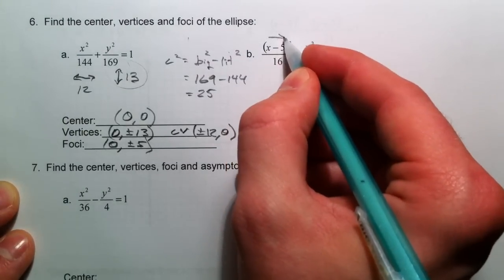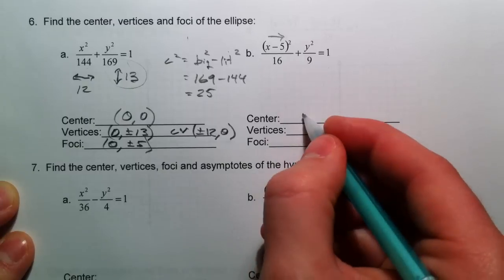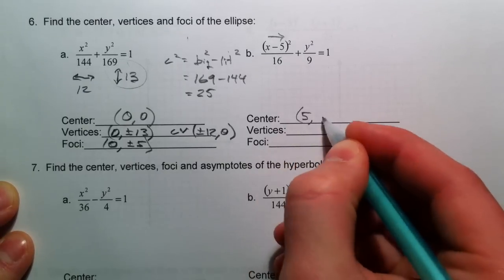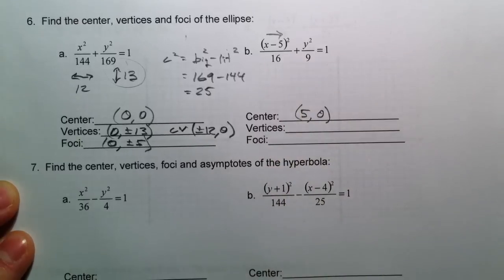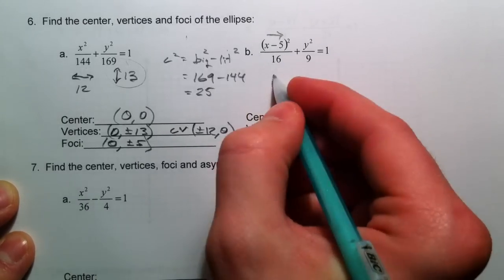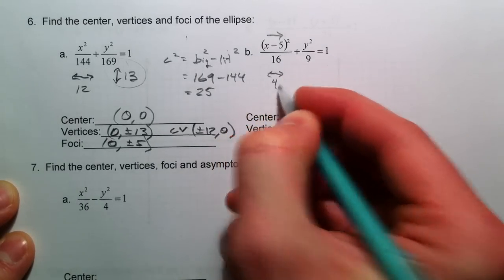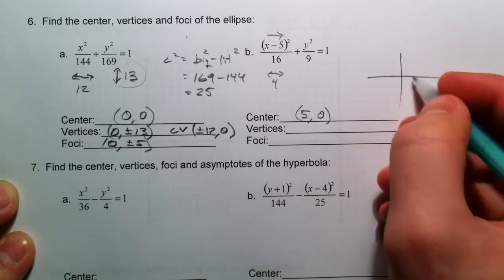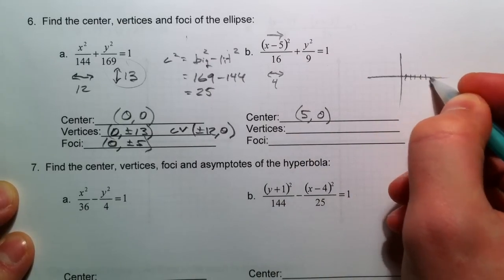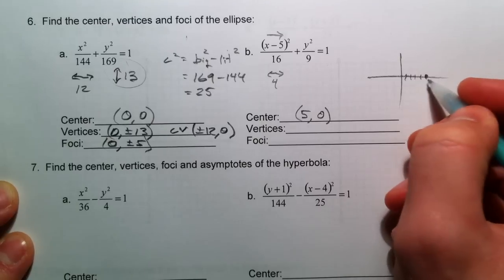X minus 5 makes it go to the right. So you have a center at 5, comma, 0 because there's no k with the y. We go left and right 4. And so if you want to sketch it out, 1, 2, 3, 4, 5. So we go left and right 4 from there.